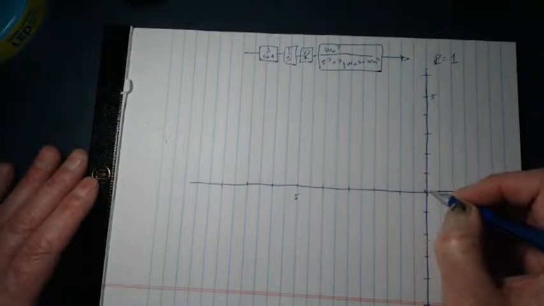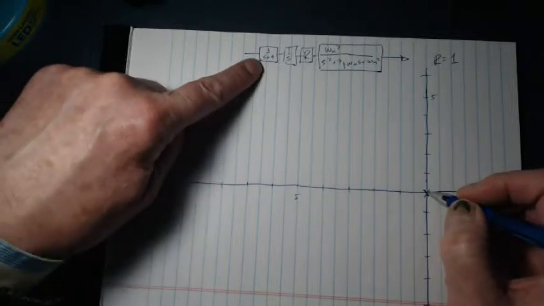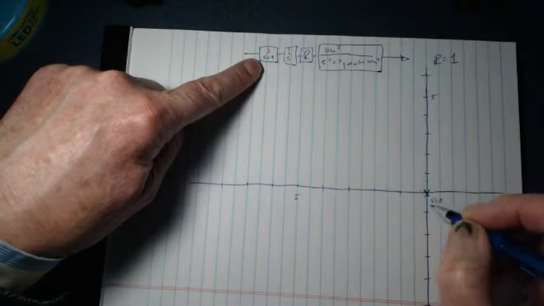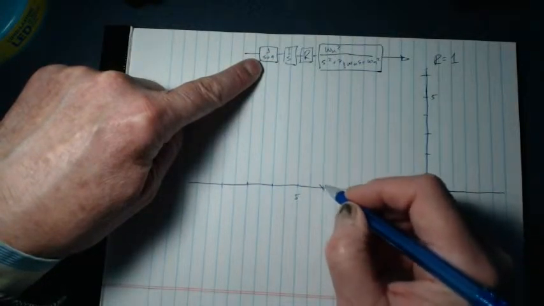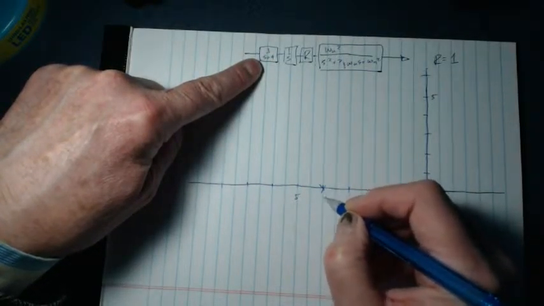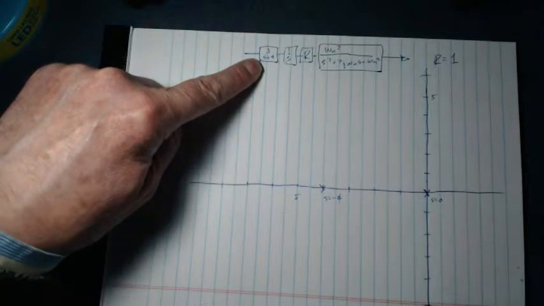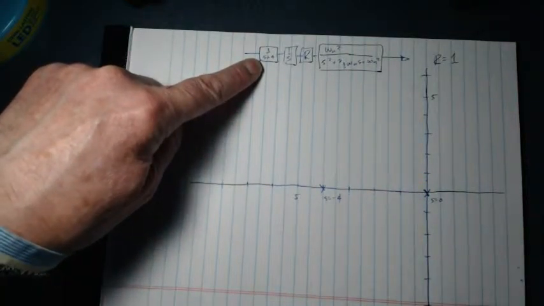So, step one, we know that the root locus starts at the open loop poles. These two open loop poles are easy: S equals 0 and S equals minus 4. So we know what those roots are.